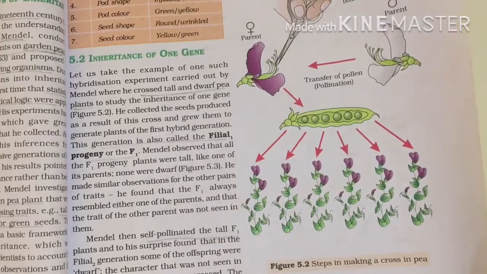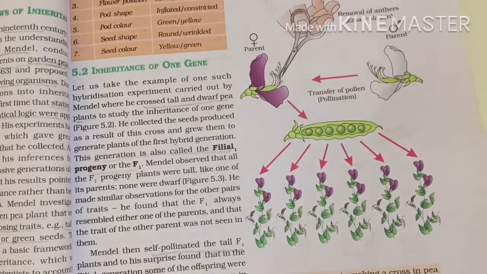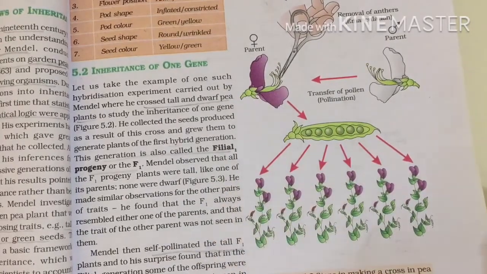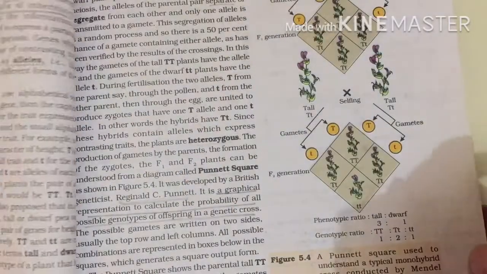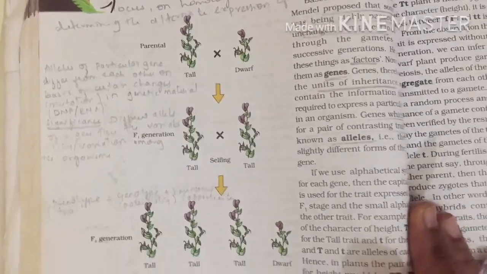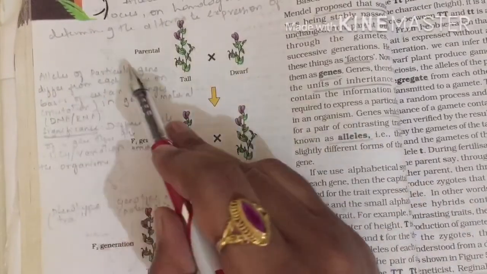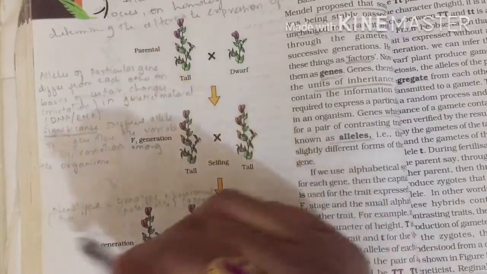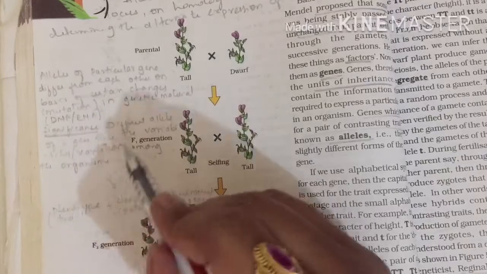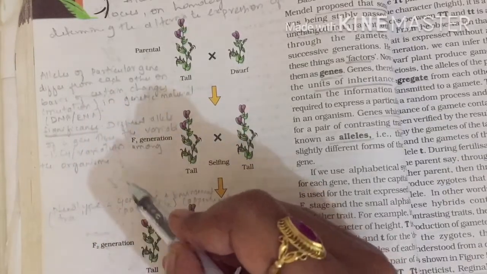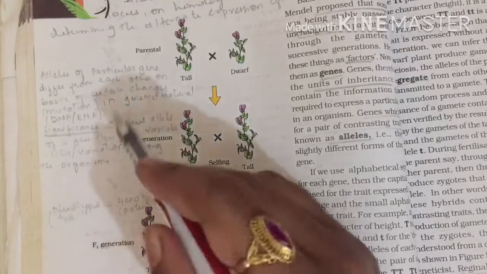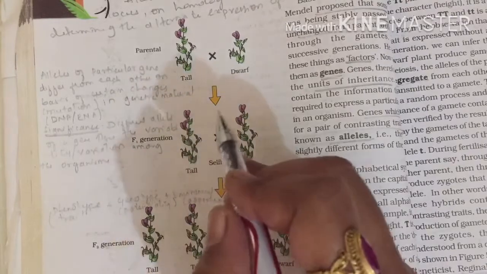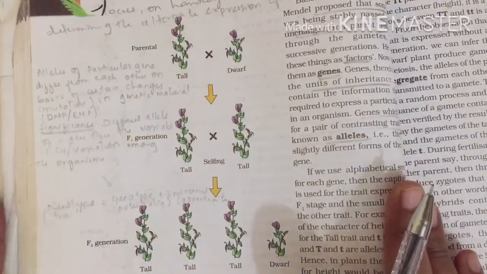And not only did he use this stem height character, tall and dwarf, he used some other characters also. He found the same result as we are going to get in stem height with tall and dwarf. Now the same one he has shown here. Just one problem is that I have a habit of writing a lot of things in the textbook, especially in NCERT. The space provided here will be used to write the information which you want to add. So I will be using that area to write. If you are getting confused between that and what has been printed, please refer to your textbook, so that it will be very easy for you.